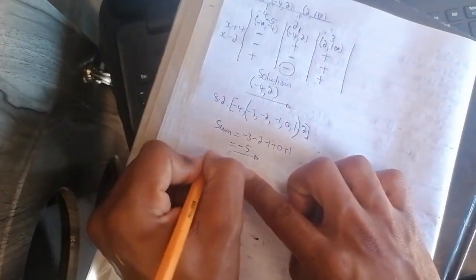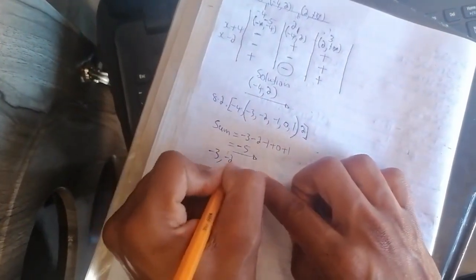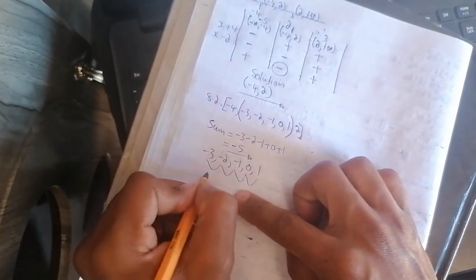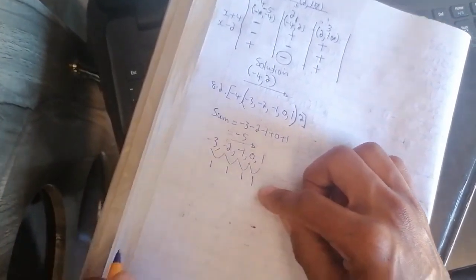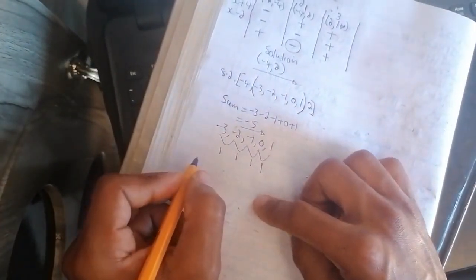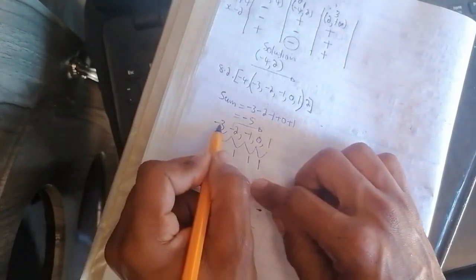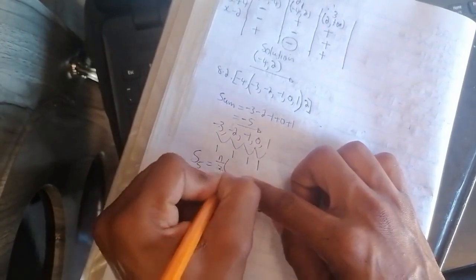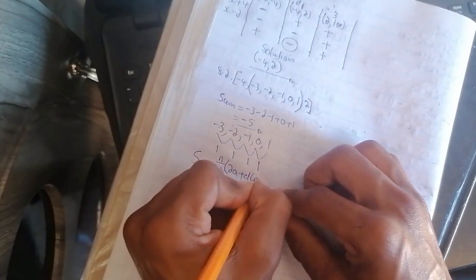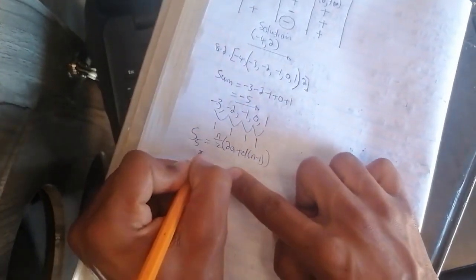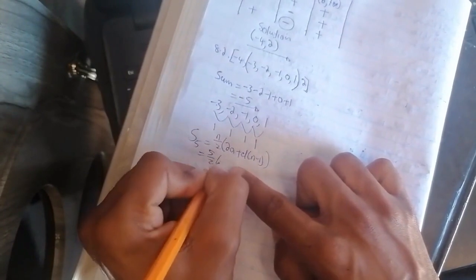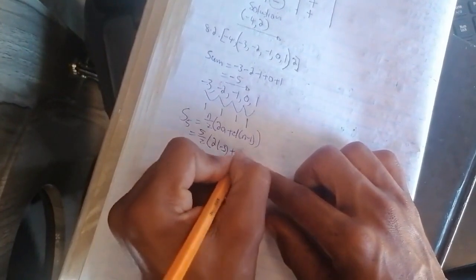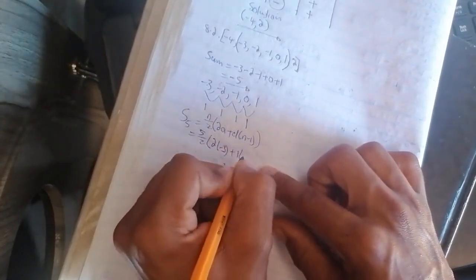Or somebody might say, okay, I'm having a sequence -3, -2, -1, 0 and 1, and you just keep on adding 1 to this, and it's an arithmetic series. So somebody might say, how many numbers? 1, 2, 3, 4, 5. S5 equals n over 2 times (2a plus d times (n minus 1)). I'm calculating the sum of 5 numbers. The value of a is -3. The difference is 1. How many times? 5 minus 1.